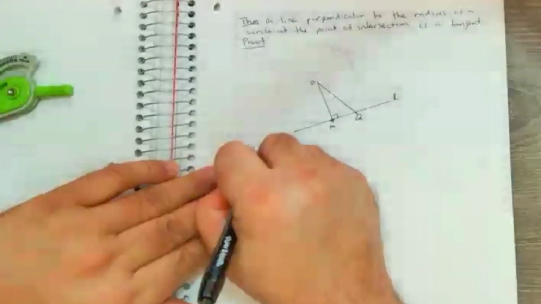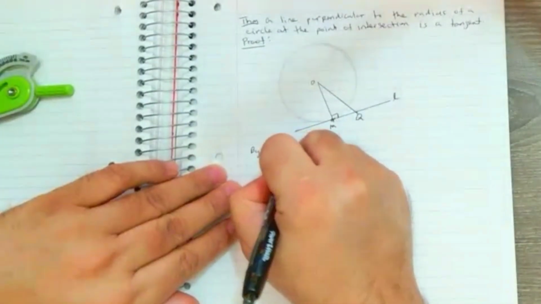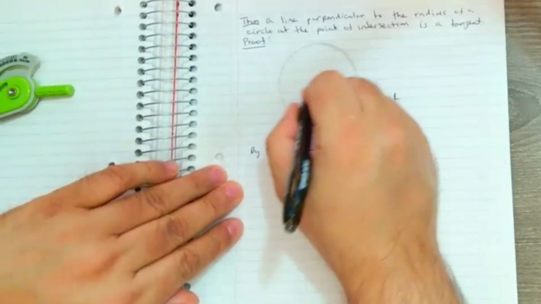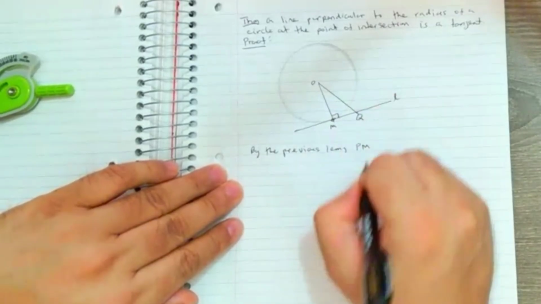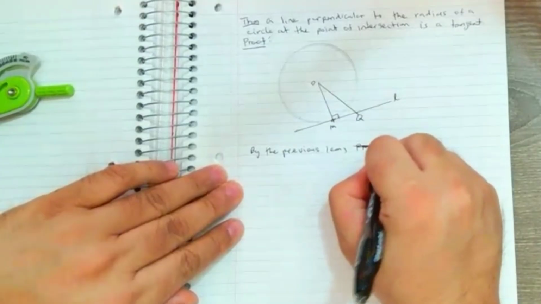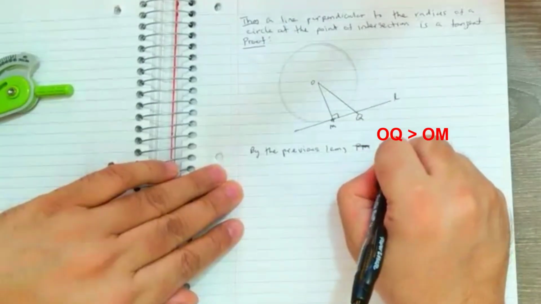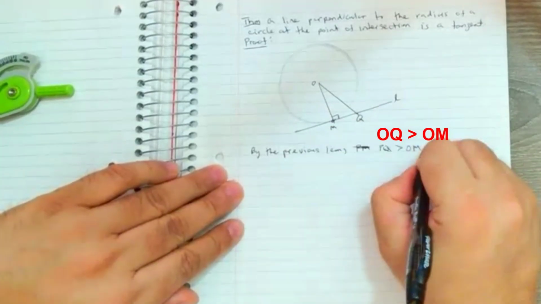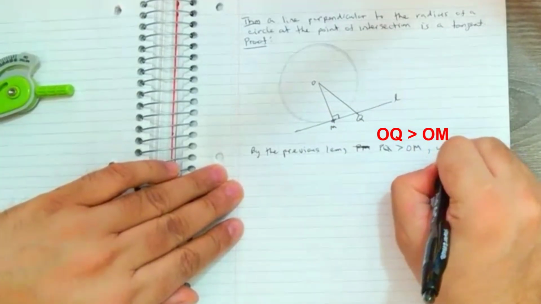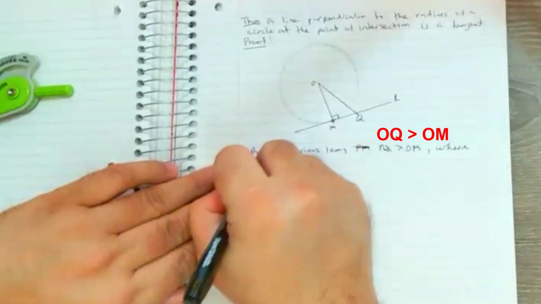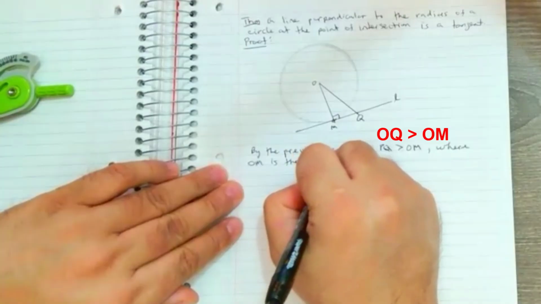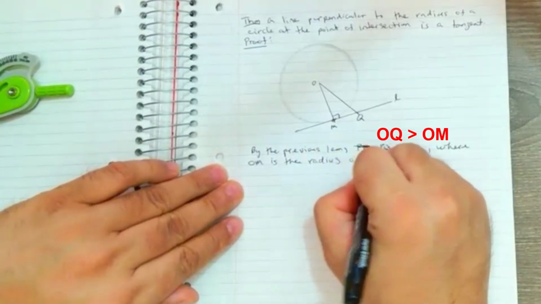Then by the previous lemma, the line segment OQ is greater than the line segment OM, which is the radius of the circle.